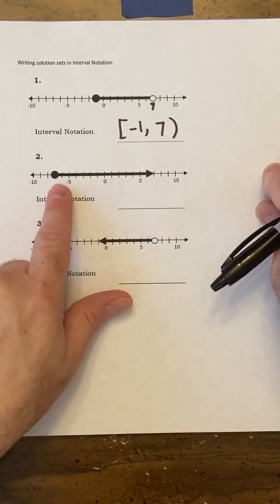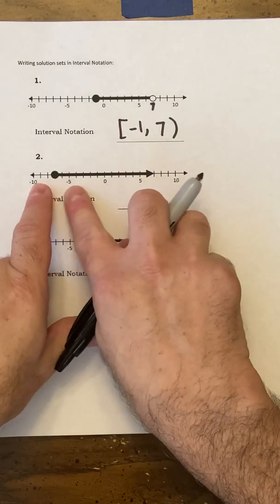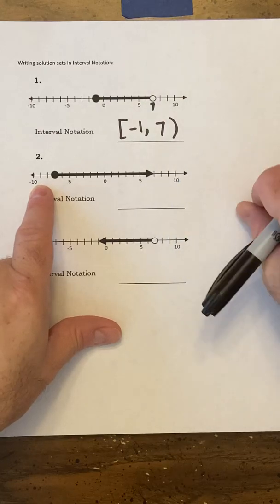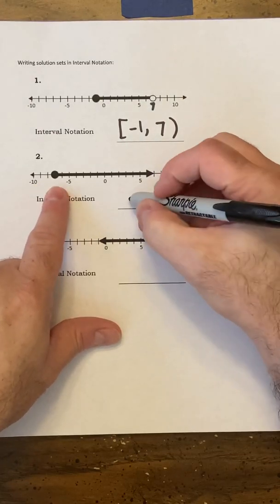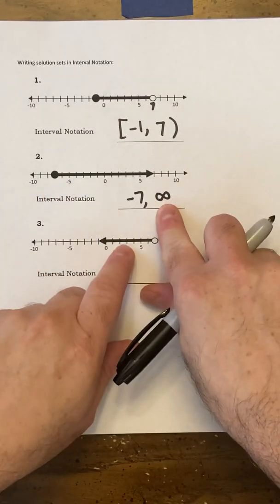So here we're going from what looks like a -7, and including -7, all the way to infinity. So the arrow indicates that it's going to continue to infinity. And this is how we write it. We're going to start with -7, and we're going to go all the way up to positive infinity. That's the symbol for infinity.